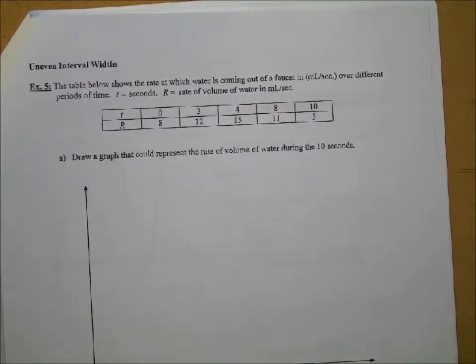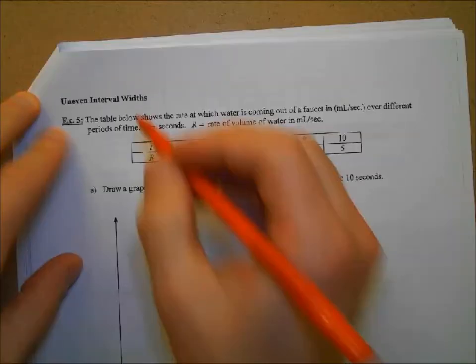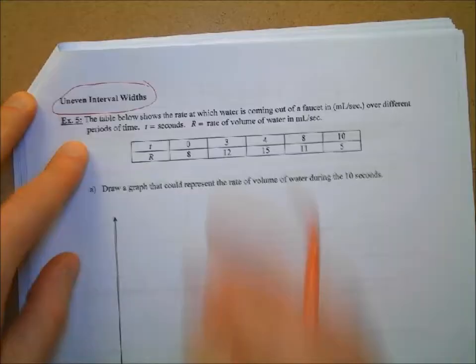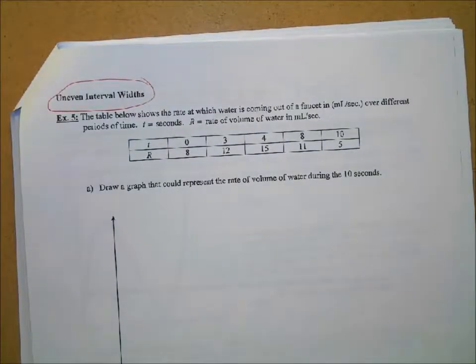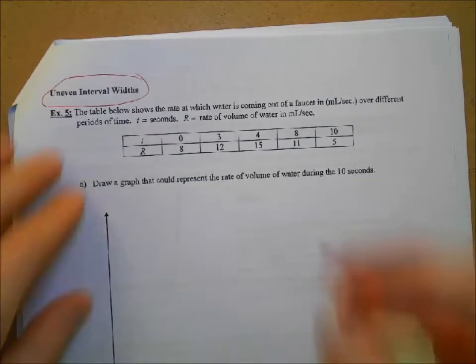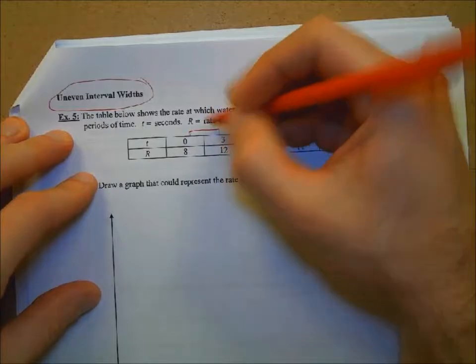But if we go up to our graph here, do we have 2.5? No. But this is a scenario where we're going to use uneven interval widths. So we're going to give the best approximation we can, but just not use even subinterval widths.